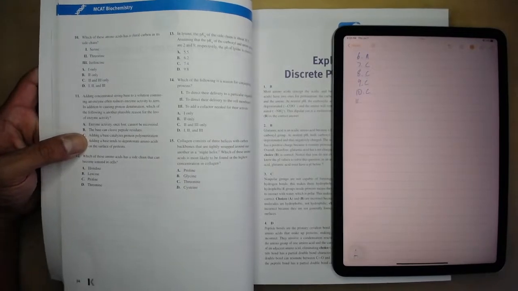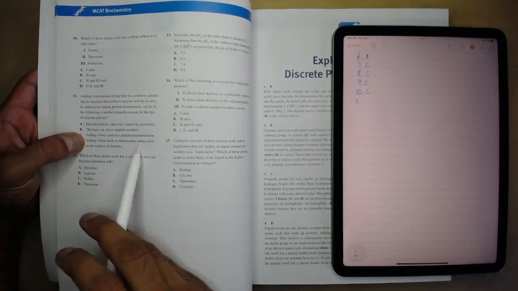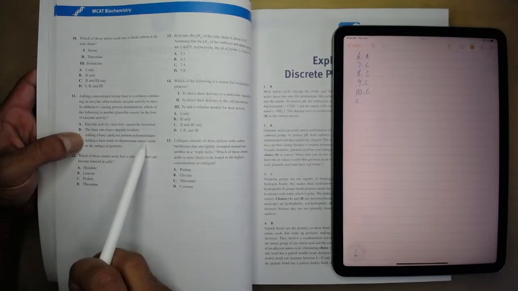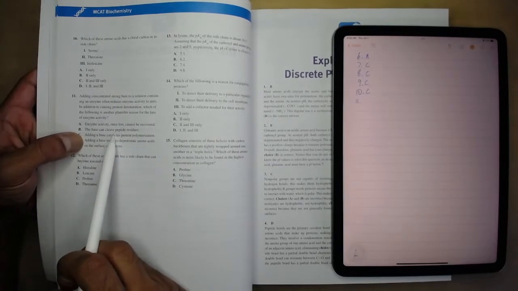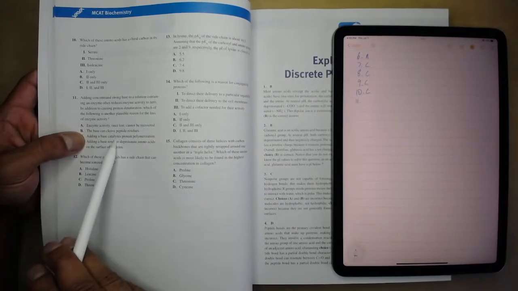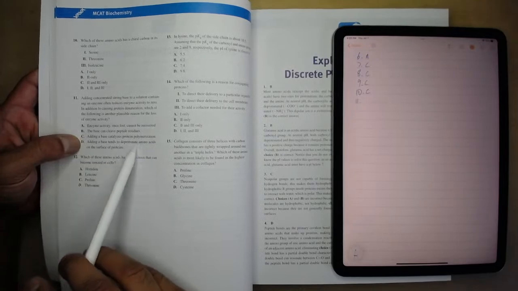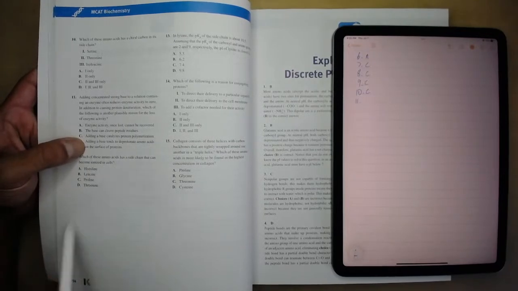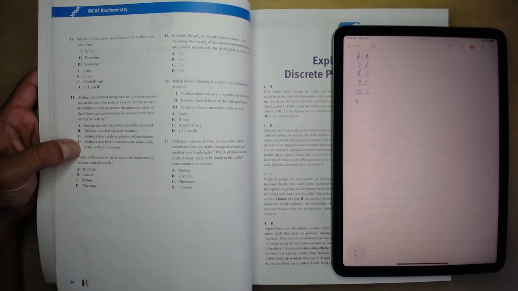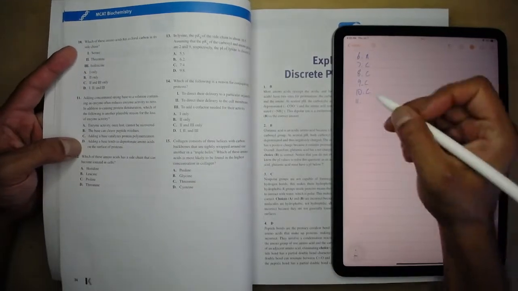Protein polymerization is like making the protein, peptide bond formation. While it's not going to happen, it would denature the protein. You get a different protein in the end. Adding a base tends to deprotonate amino acids on the surface of proteins. That sounds like that's going to have an effect on its enzymatic activity. 11, I'm going to go with D.